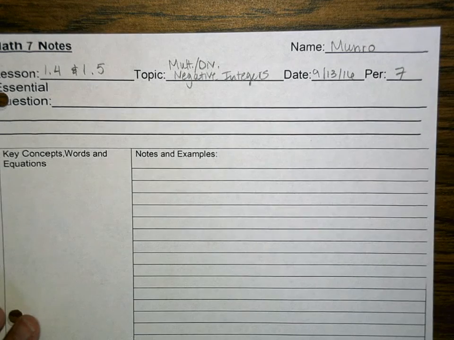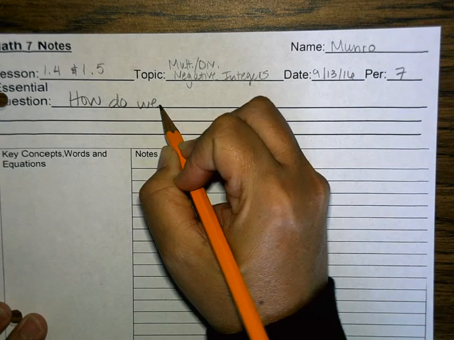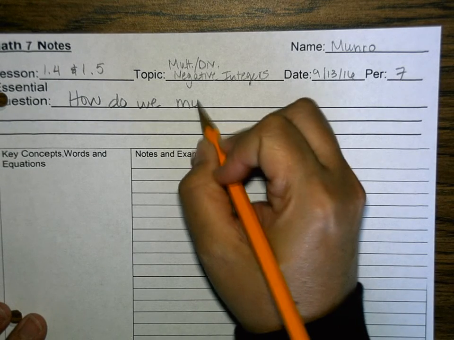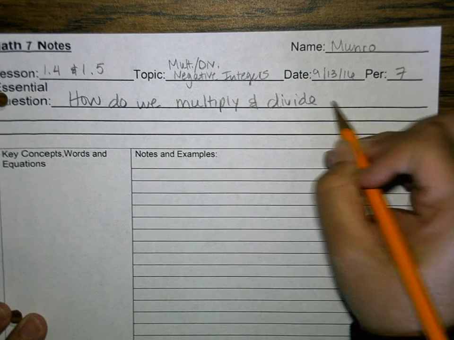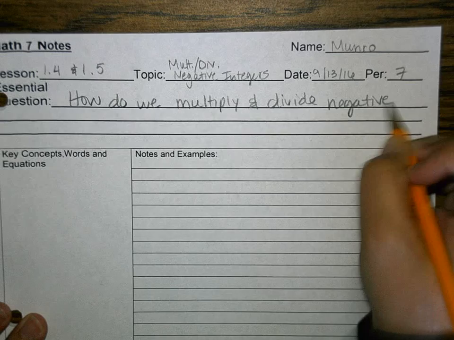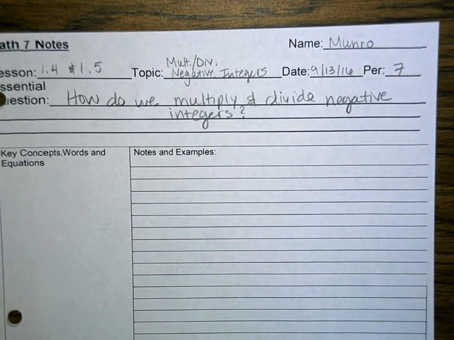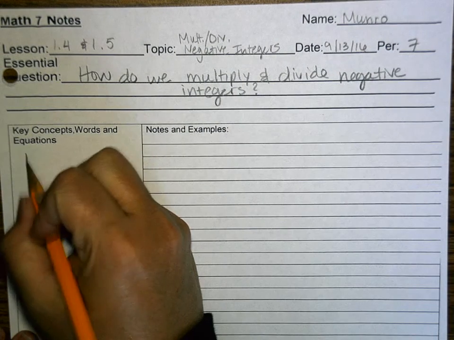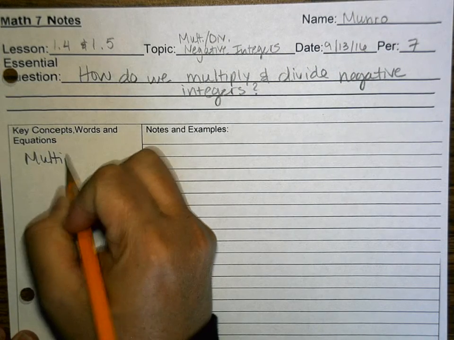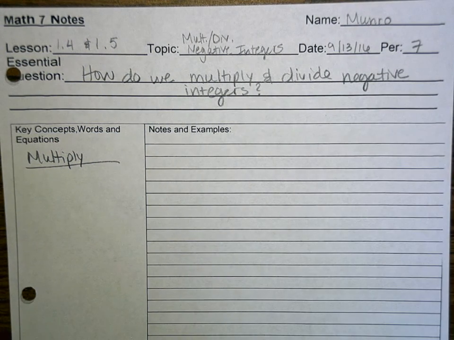Okay, our EQ is on the board, but it's how do we multiply and divide negative integers. And since you guys just told me how you do this a minute ago, it should be pretty easy. So on the left hand side we're going to put the rules. So we have multiply, we'll do that first. And we'll do some examples, and then we'll do the divide with some examples.